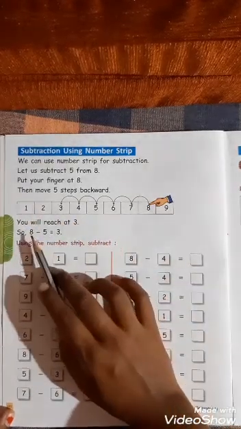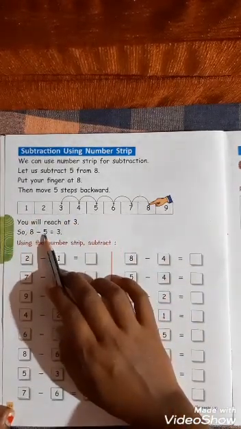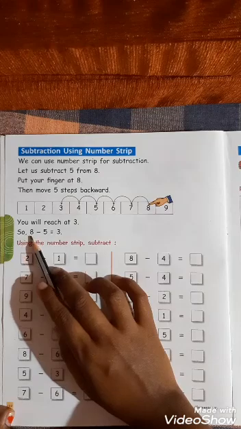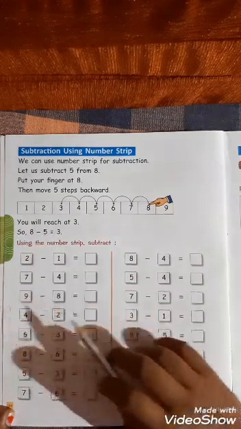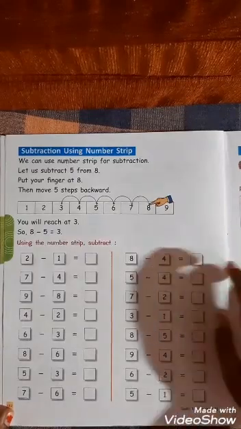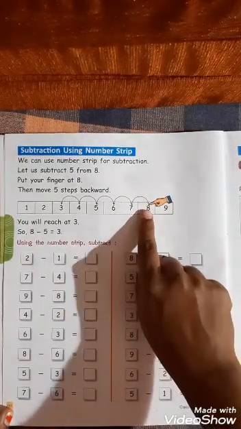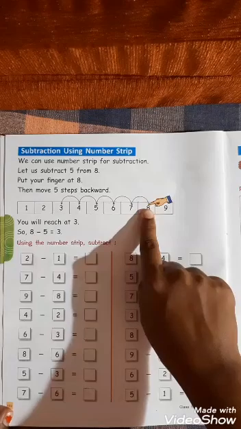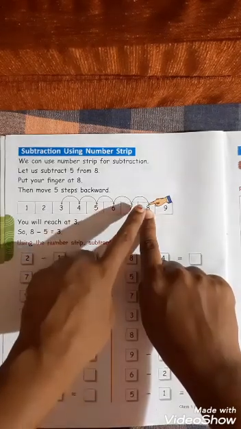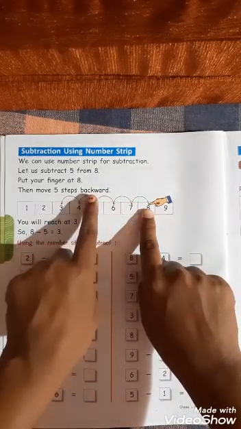For example, if you want to remove 5 from 8, that is 8 minus 5. How to do? Yes. Firstly, you have to keep your finger at 8. That is on the bigger number. Then you have to move 5 steps backward. Why?